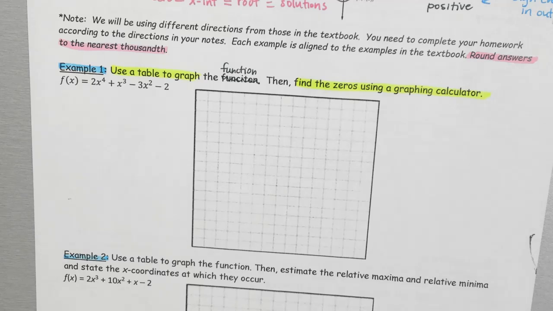So we can have this out, please. And we're going to plug that in to our y equals. Okay, so we have 2x to the 4th, so go to y equals 2x to the 4th, and then plus x cubed minus 2. Okay, and then you can hit graph.